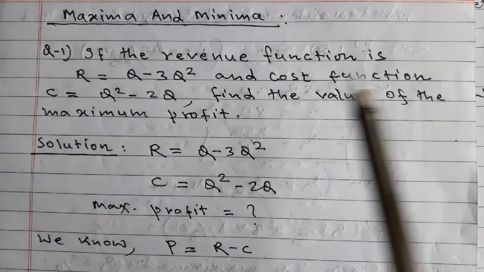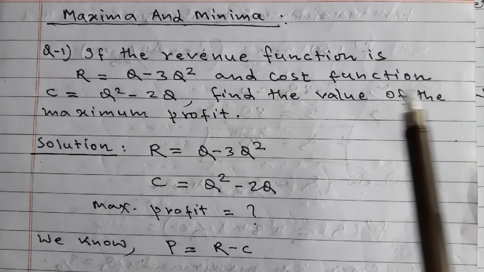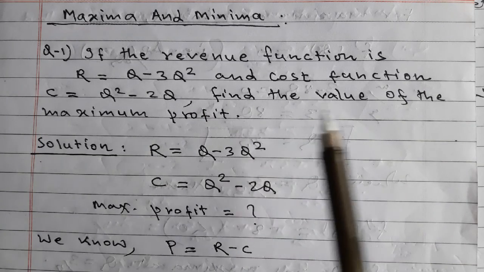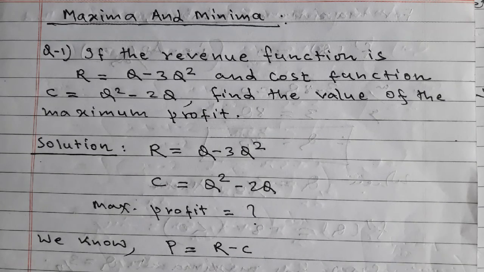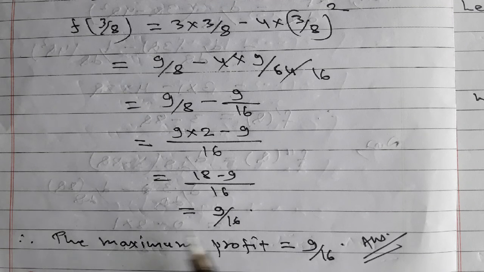So if the revenue function is R equal to q minus 3q square and the cost function C is equal to q square minus 2q, then the value of the maximum profit is equal to 9 by 16, which is the required answer.